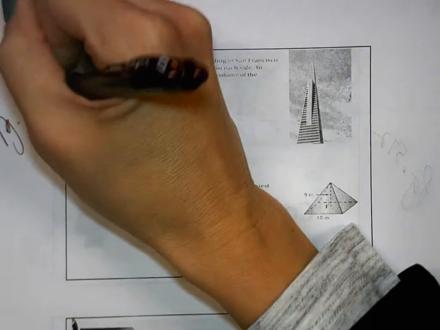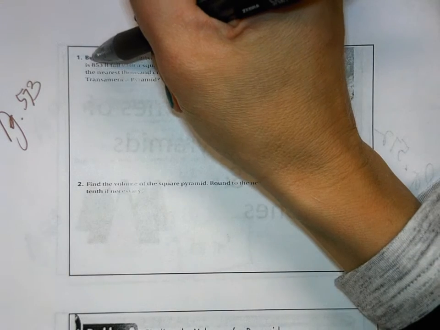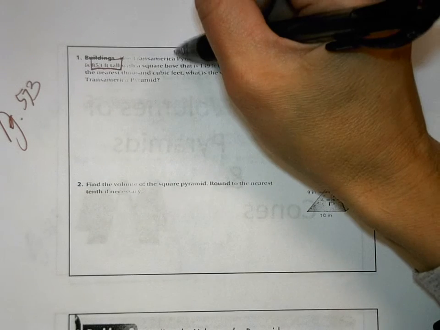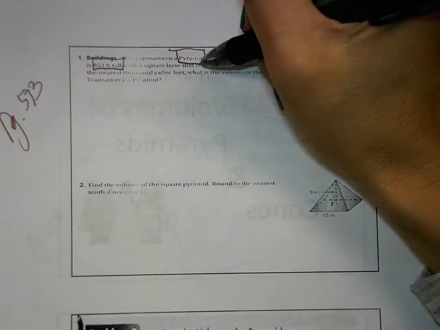You have a building there. So it's always good to go through the problem and figure out the important information. It says the Transamerica Pyramid Building in San Francisco is 853 feet tall. Do we think that's important information? Yes. Also, the fact that it's telling you that it's a pyramid is important, with a square base of 149 feet on each side.